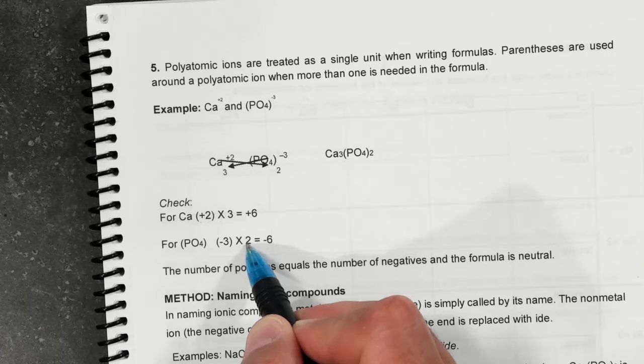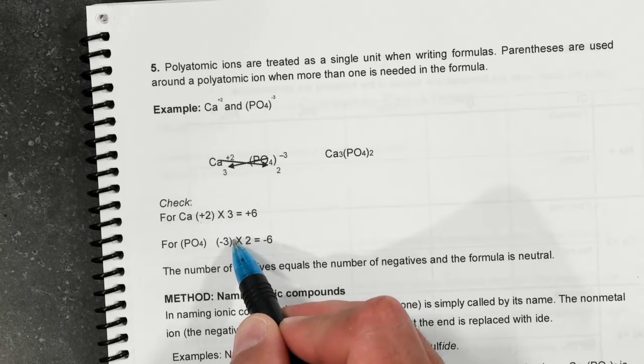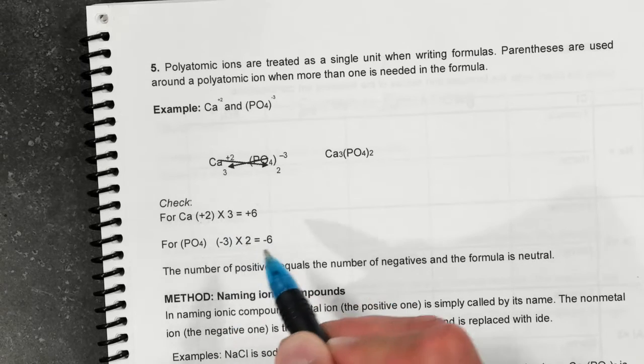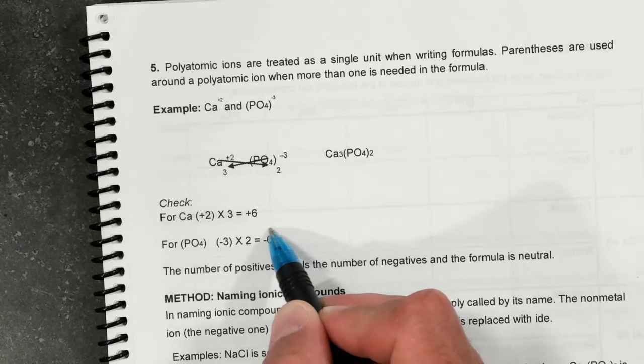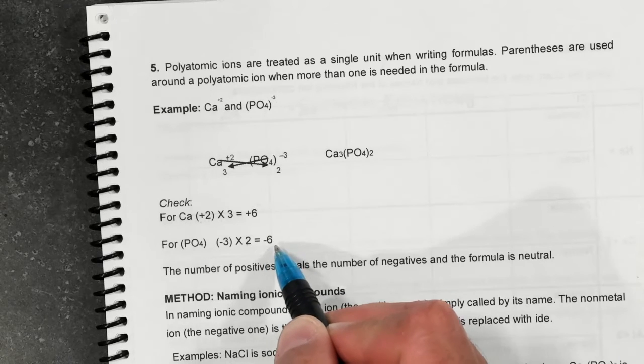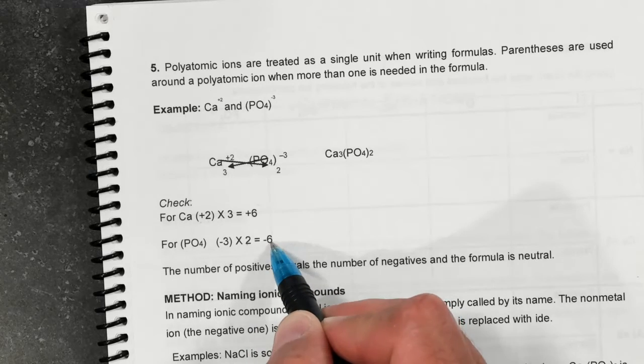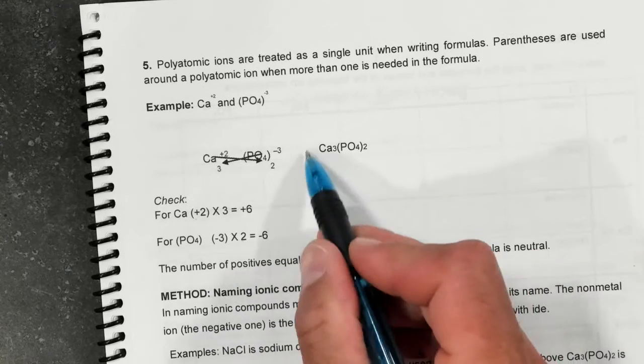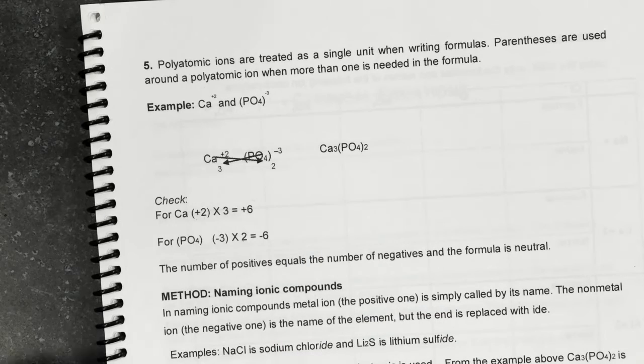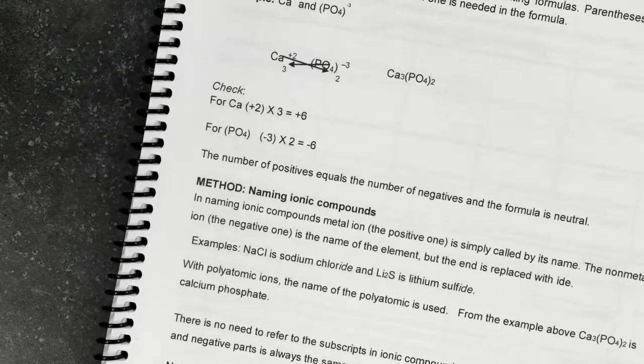2 phosphates, and each phosphate carries a -3 charge, give you -6 charges total. +6, -6, cancel each other out. The whole compound is neutral. We're good. Formula is perfect. Does that make sense?